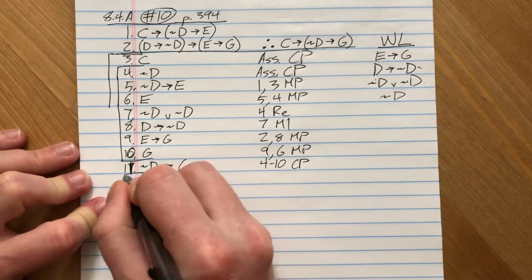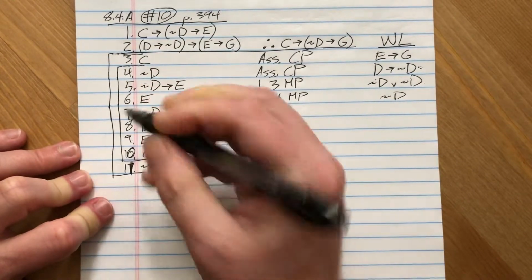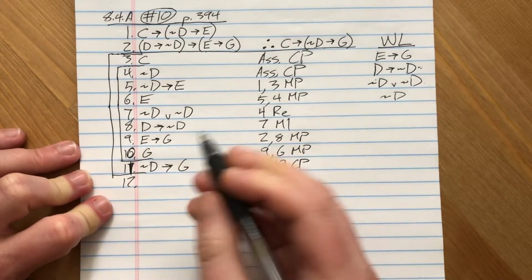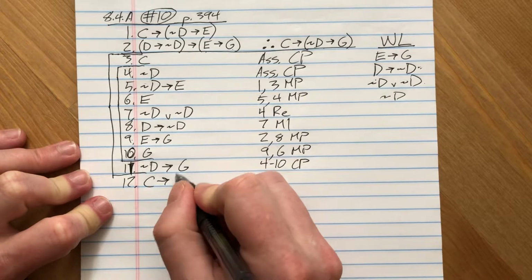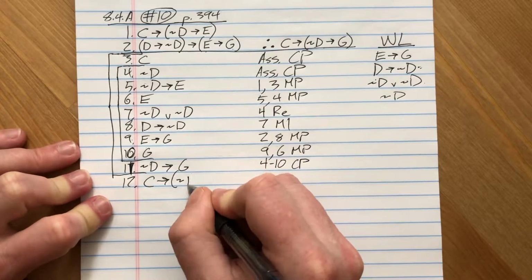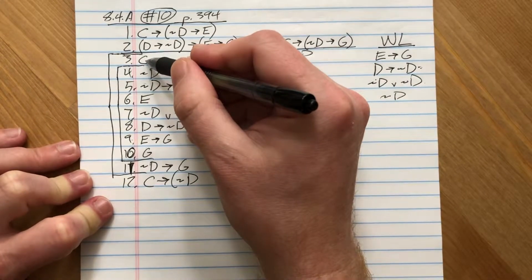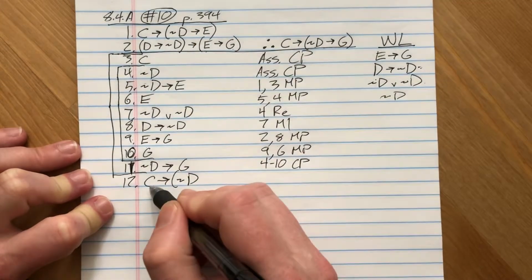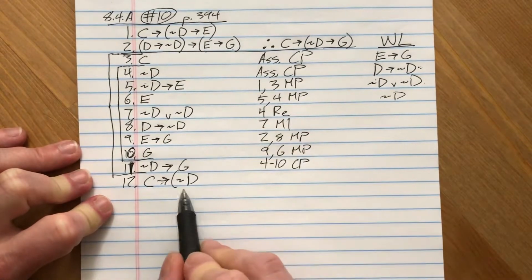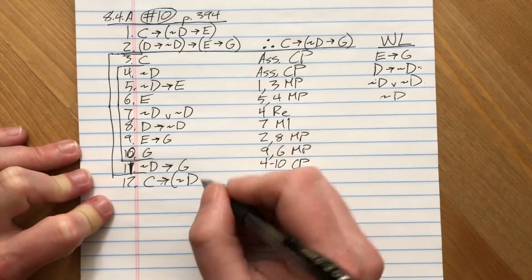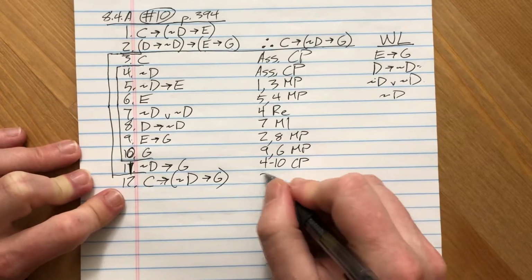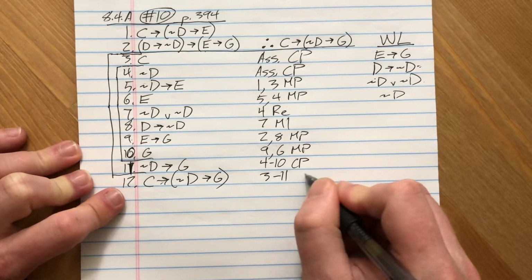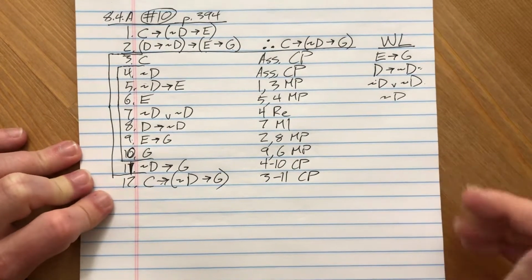So we can close our outer pretend world. And in line 12, we get our final conclusion. First line, inside the box, arrow, last line, inside the box. So that's 3 through 11, conditional proof.